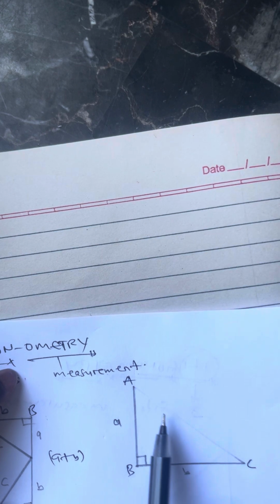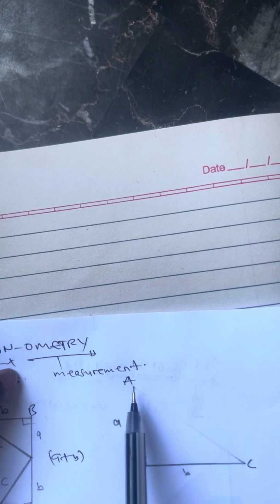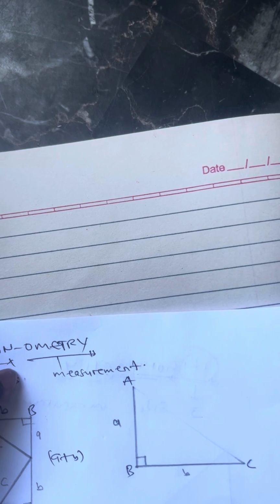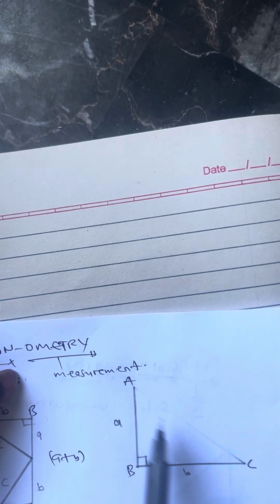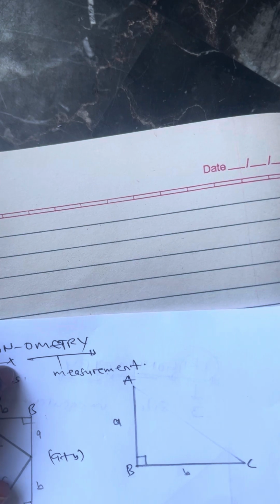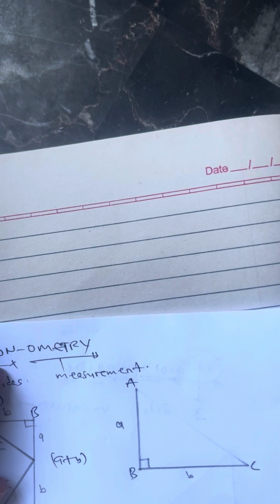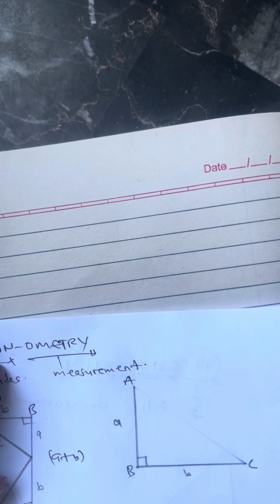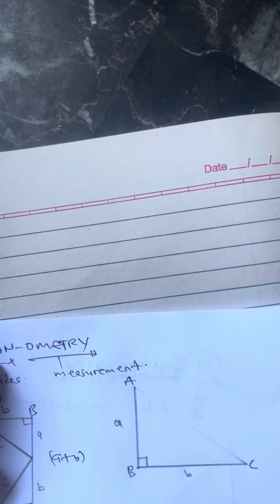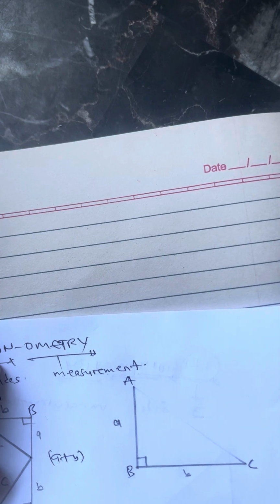So the length of the remaining side is determined by the length of these two sides. One of the relationships between the sides of a right-angled triangle is that whenever you have the lengths of two sides, the remaining side is determined by the lengths of the two given sides.